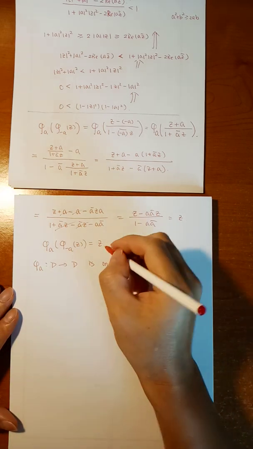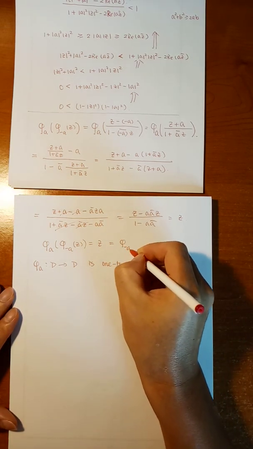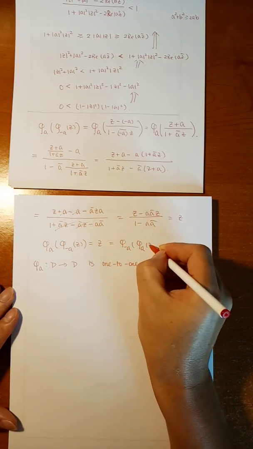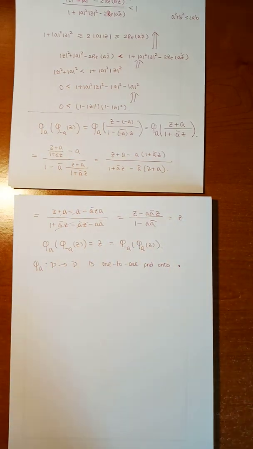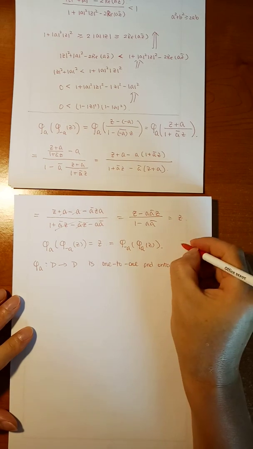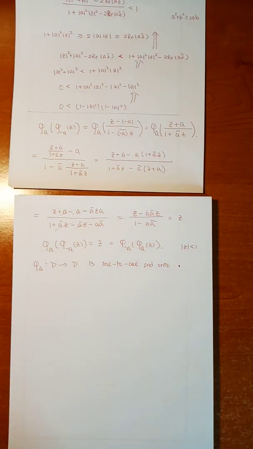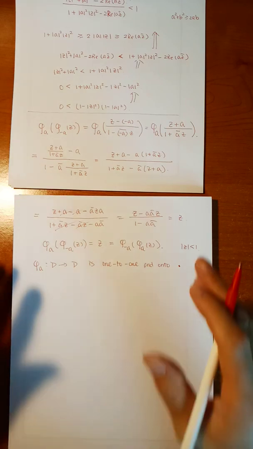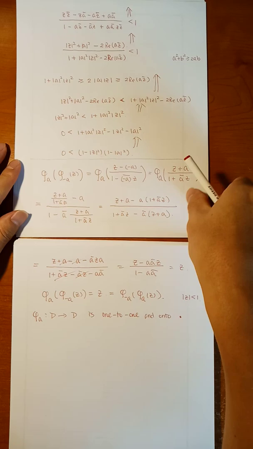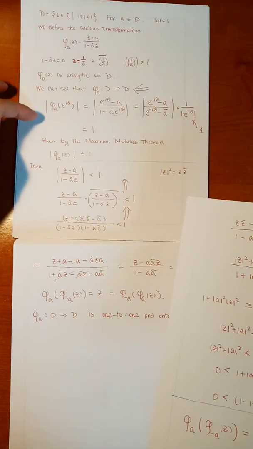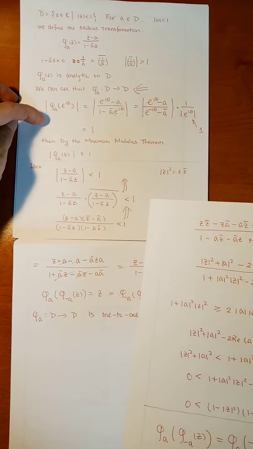And similarly, this is a very, very nice conformal map or Mobius transformation. And we also showed by the computation that it maps the boundary to the boundary. It also maps the boundary to the boundary.